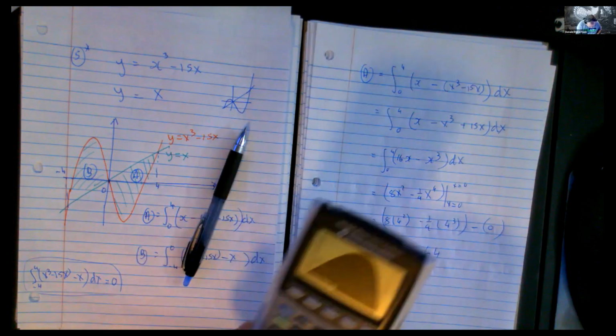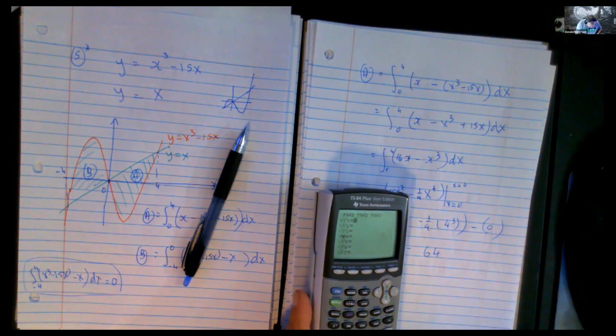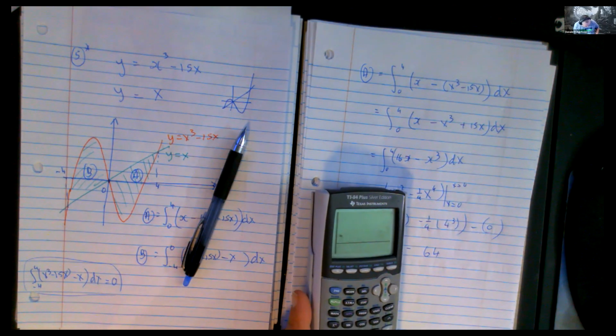Try something else on the calculator before we leave this. I got a y equals x, and we have an x cubed, take away 15. We're going to do a zoom to fit. Okay.